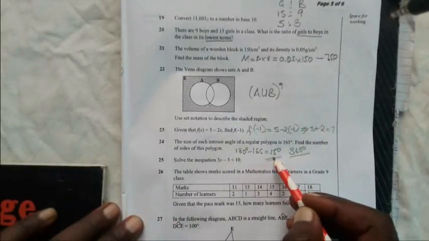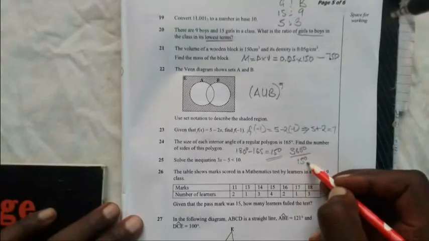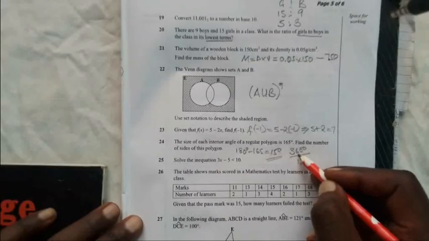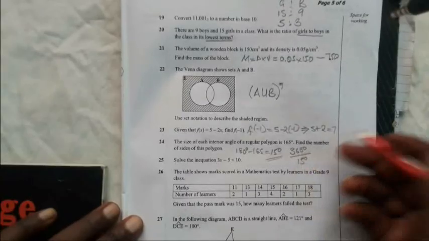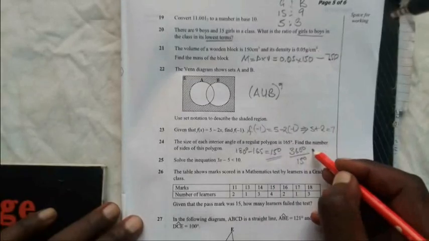That means when you add all the exterior angles, they should give you 360 degrees.